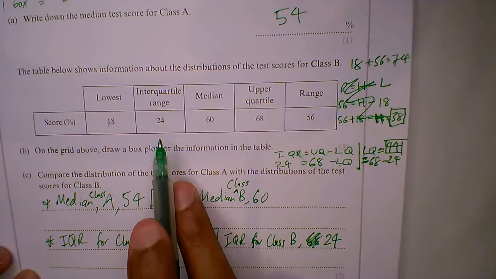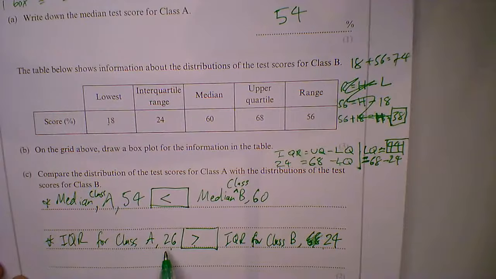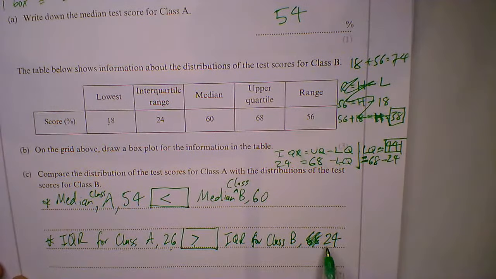All right, so my interquartile range is 24. So IQR for class A is 26. If I look at 24, which one is bigger, which one is smaller? 26 is bigger than that. So IQR for class A, 26, is greater than IQR for class B, which is 24.